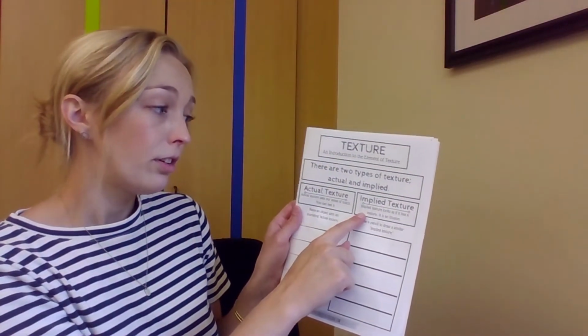Implied texture, it's an illusion. So remember we talked about that, like it's not really there, but our brain sees it that way and we believe that it's there. So illusion, you can create an illusion of texture in your drawing.